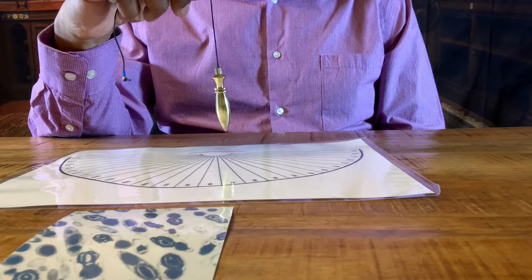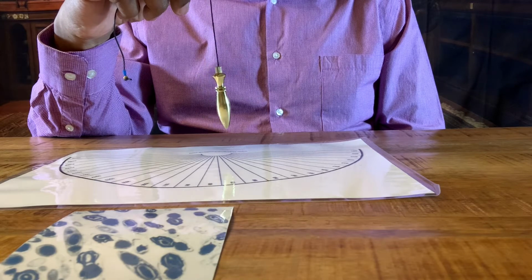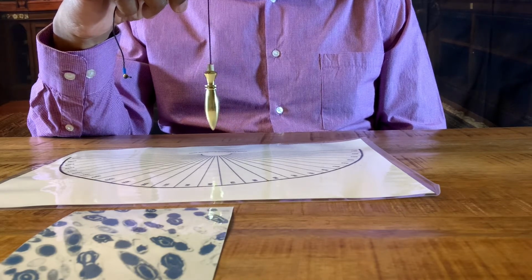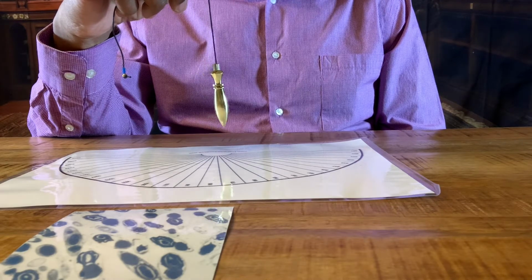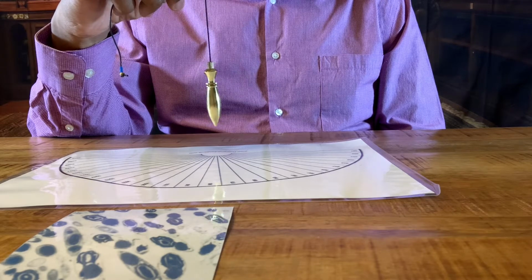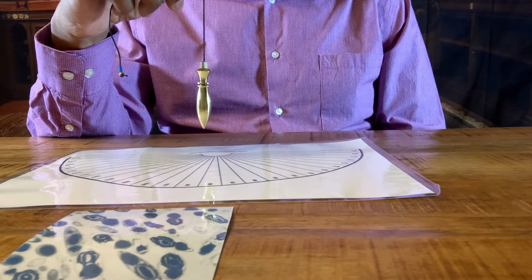As I'm speaking now, I am allowing my mind to go inward. Now, the frequency that I get may not necessarily be the same frequency that someone else gets. I don't know why that could be.